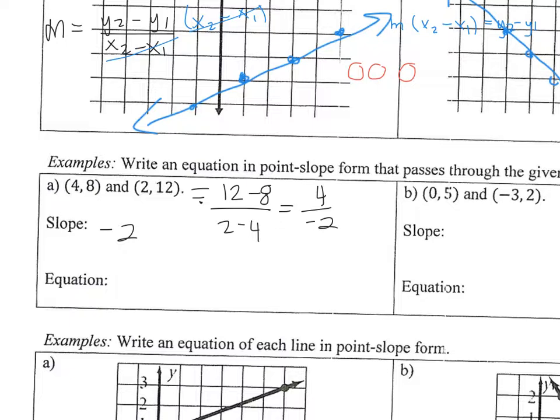Then you can pick whichever point that you want to. You can either use this point or this point to write it in point-slope form. So I'm going to use this point. So it's going to be y minus 8, remember because I had to make that 8 negative, equals my slope, which is -2 times x minus 4. So if you're given 2 points, the first thing you need to do is find the slope, and then do what you did up above.